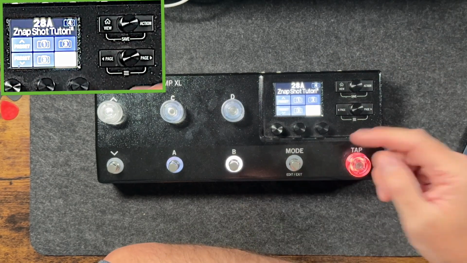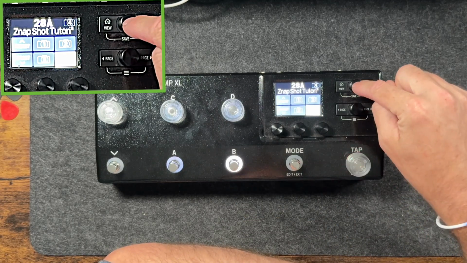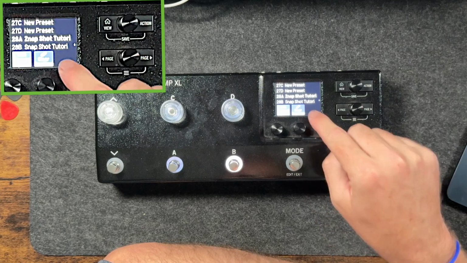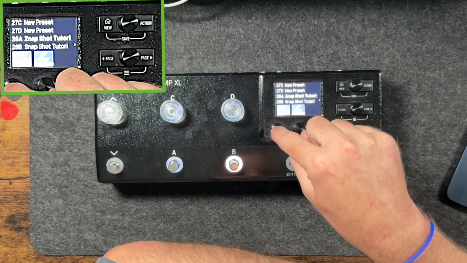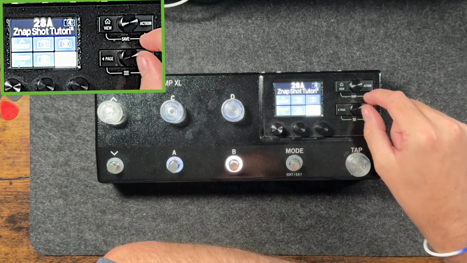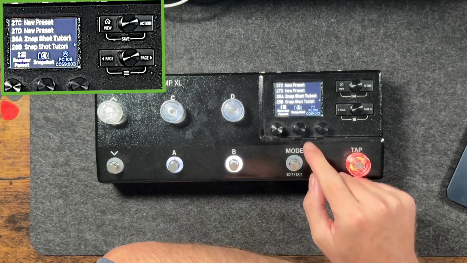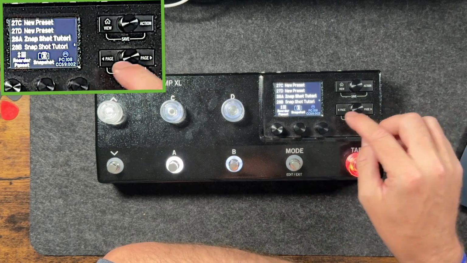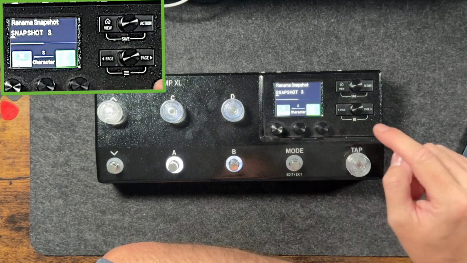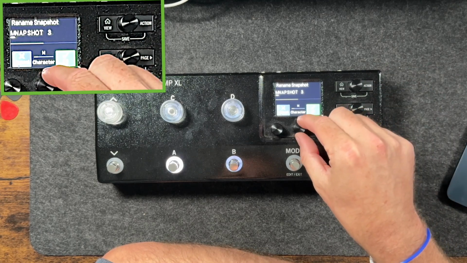You don't have to do that. I was just more or less seeing if it stayed there. Click the top button, hit action, rename snapshot by clicking that button in. Before you do that, you've got to change the snapshot. So snapshot 3, action, rename. Snapshot 3, we want this to say lead.